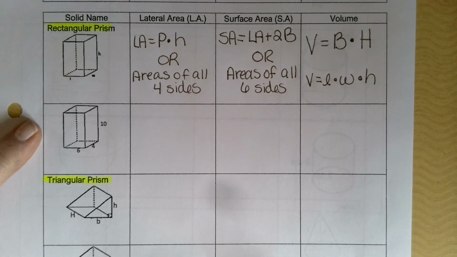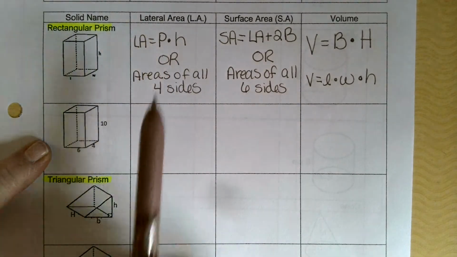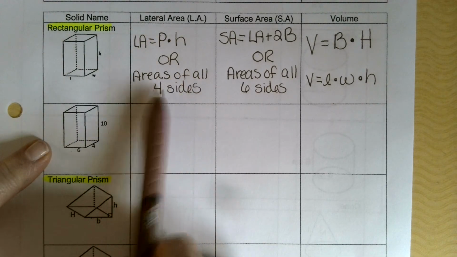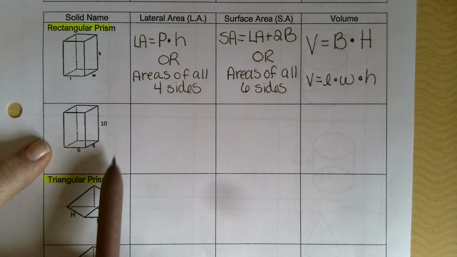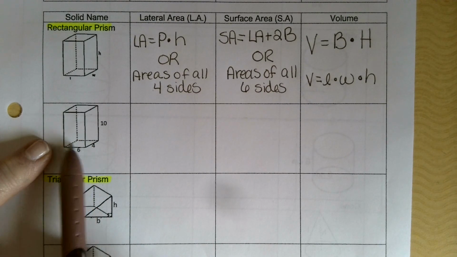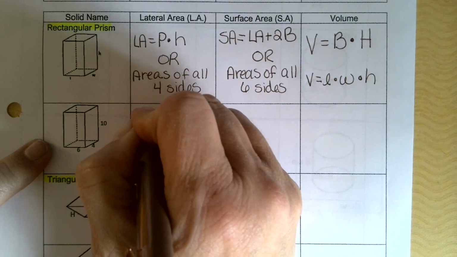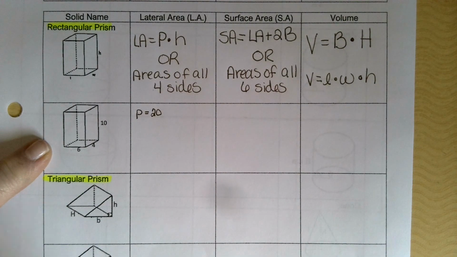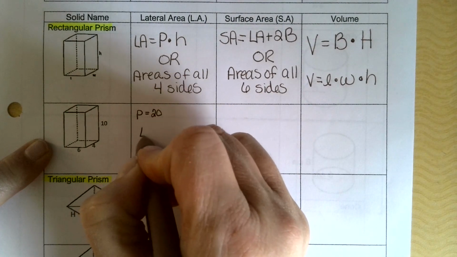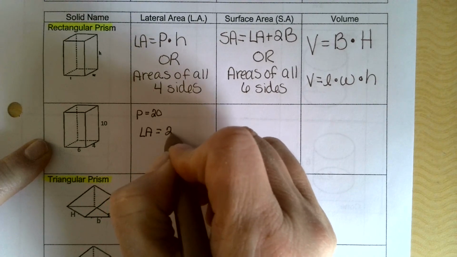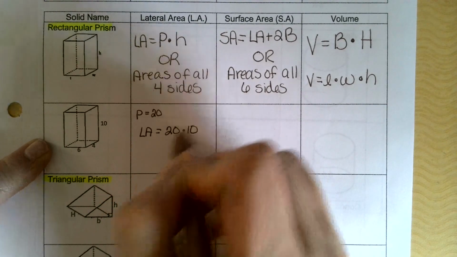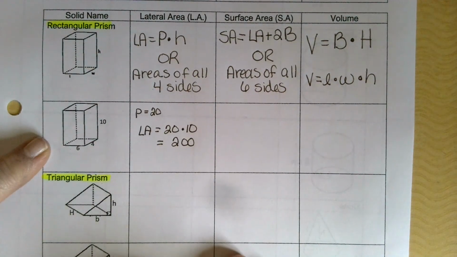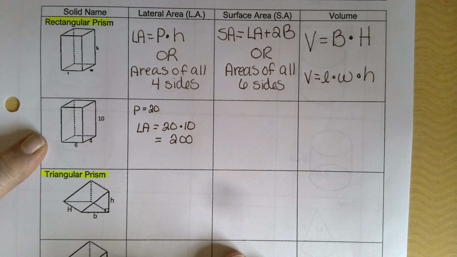All right, if I want to get the lateral area, I can use this formula. I promise you, if you stop the video and I do it this way and you do it this way, we're going to get the same answer. So I've got a 6 and a 4. That means I have another 6 and another 4. So that means my perimeter is 20. Okay, my perimeter is 20. My height is 10. So to get the lateral area, it's going to be the perimeter times the height, and that's going to be 200. I don't have any units. You don't have to worry about the units. If there's units in the picture, I'll put units in the picture.